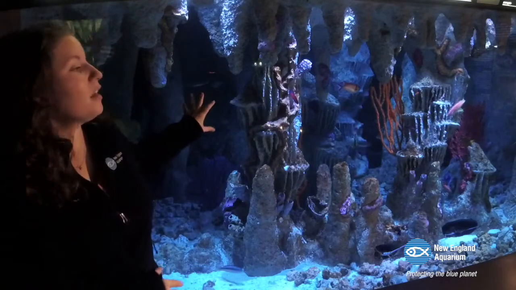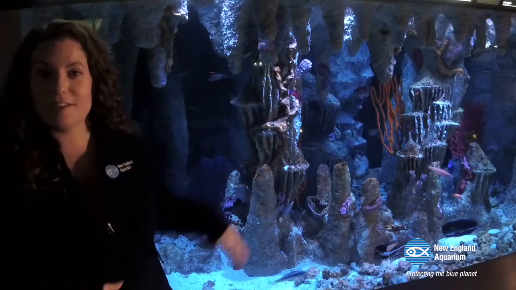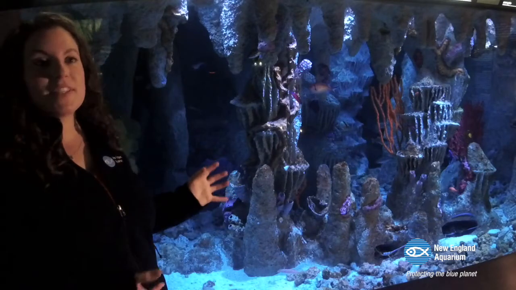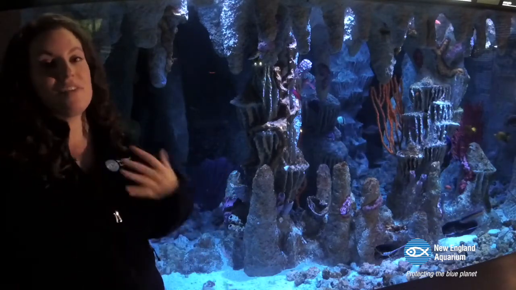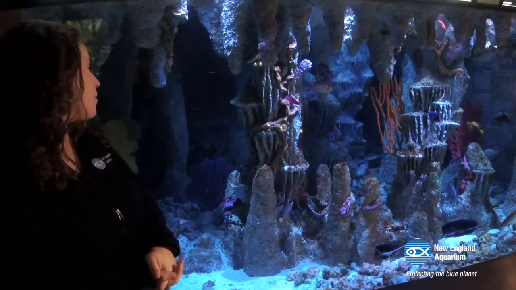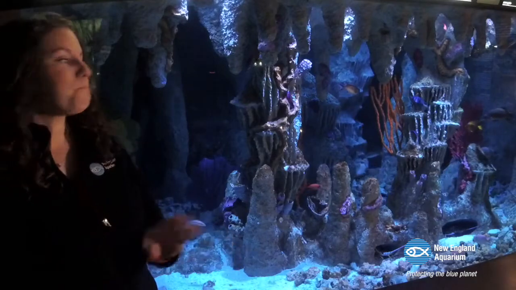So these are actually marine ecosystems, and what we're showing you here is how this really unique habitat has this cool cave and reef environment mashed together, which is pretty amazing.